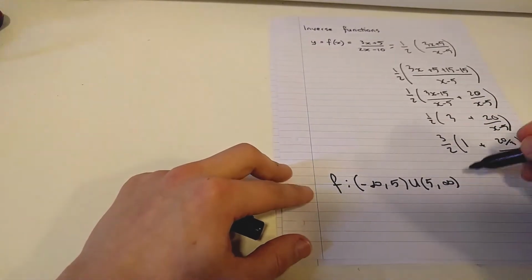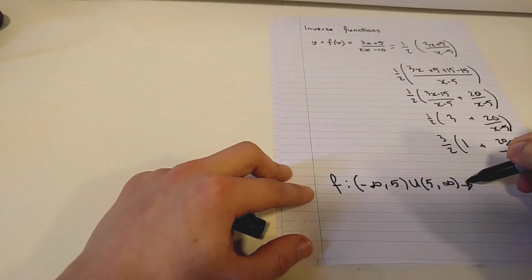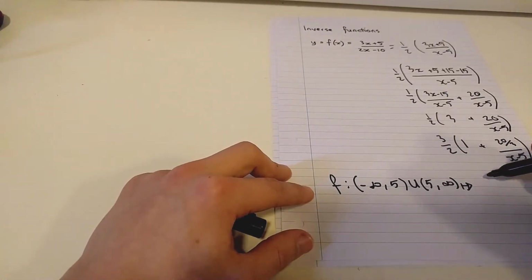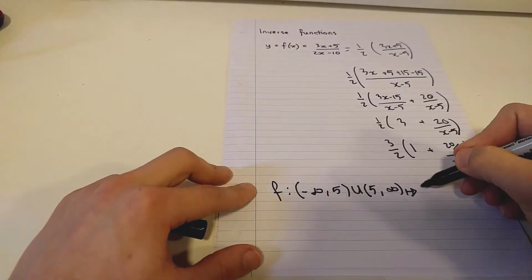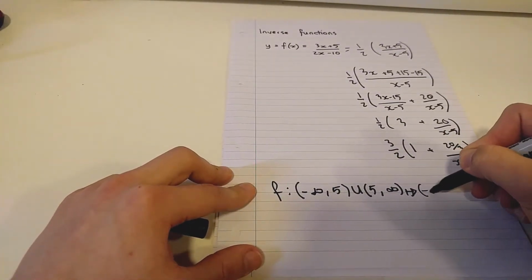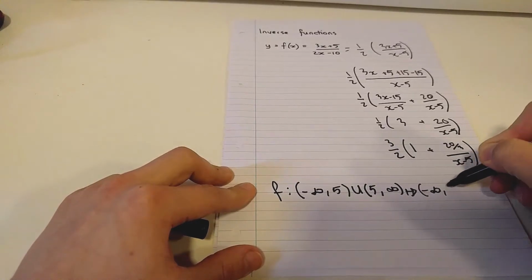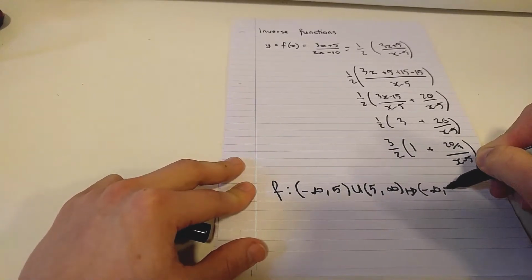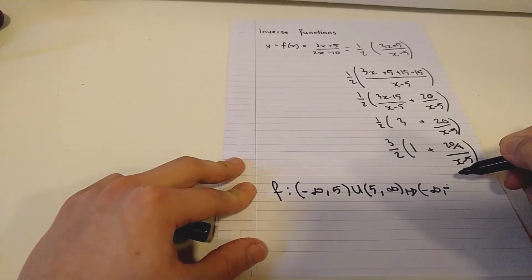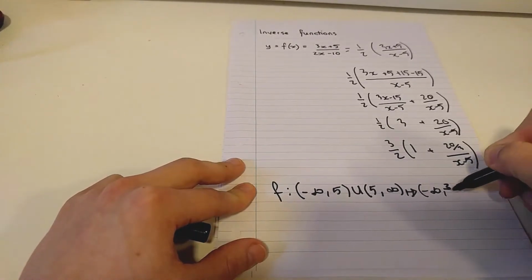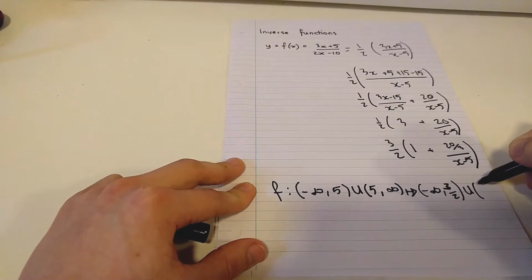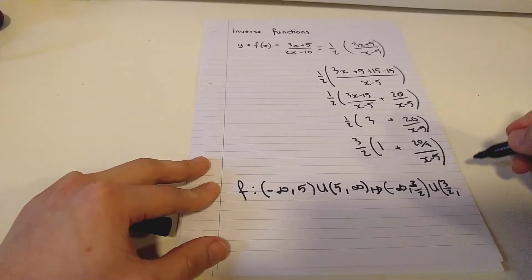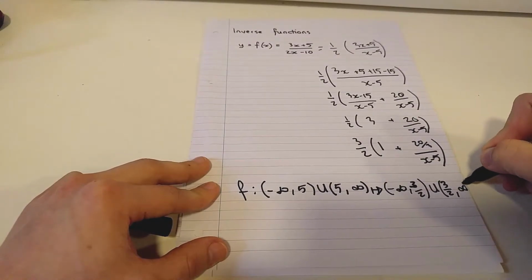That's the domain of it. And then it maps to a set which is minus infinity to 3 over 2, and then that's unified with 3 over 2 to infinity.